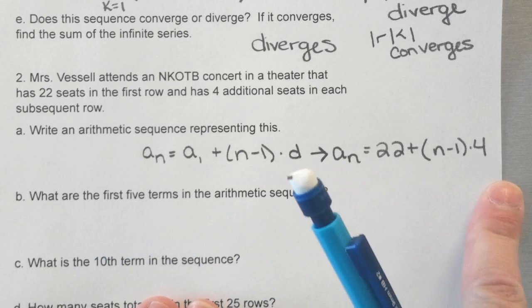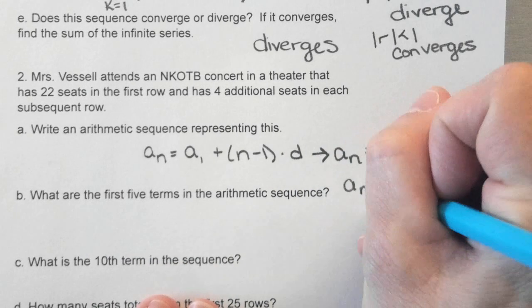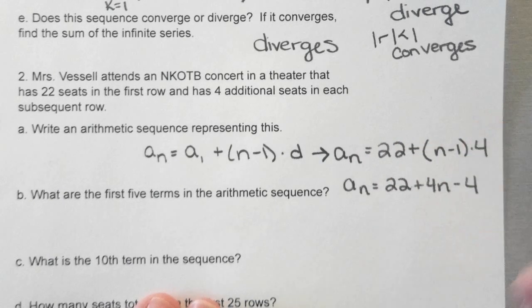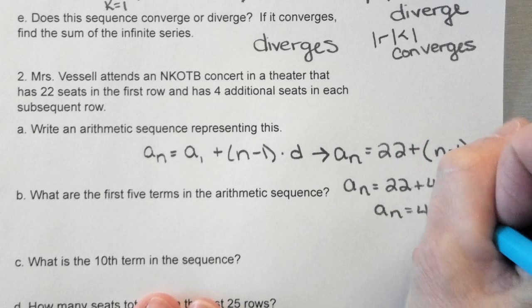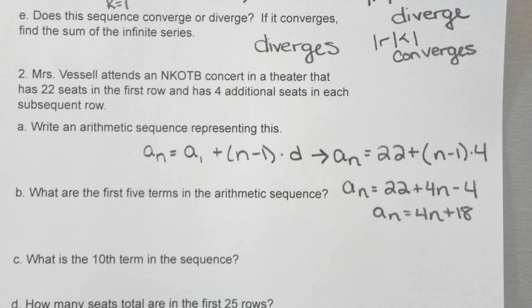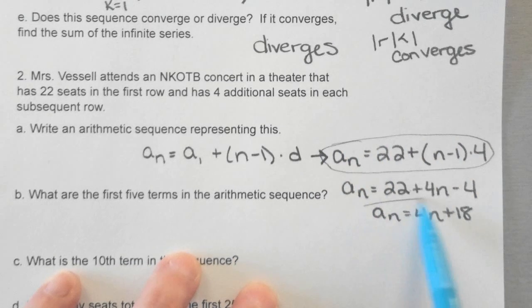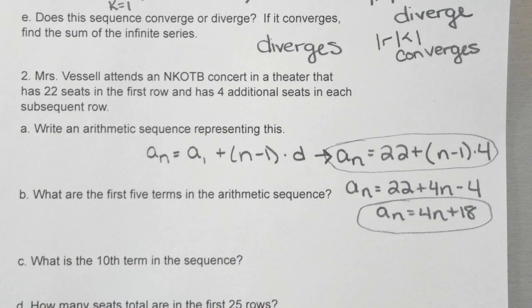So if you would like to leave your answer like this, that's lovely. You could also say a sub n equals 22 plus 4n minus 4. A sub n equals 4n plus 18 when I combine my like terms, right? The 22 and the minus 4, I end up here. So I am fine and would give full credit to this answer or this answer. You don't need both. One or the other is lovely. We good so far on that one?